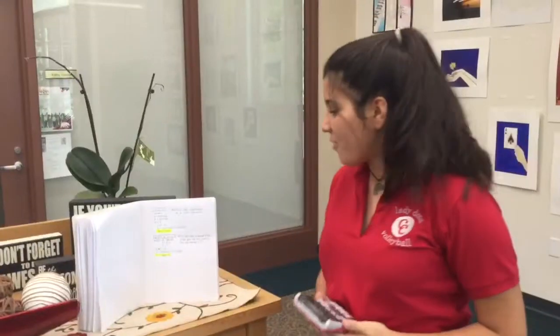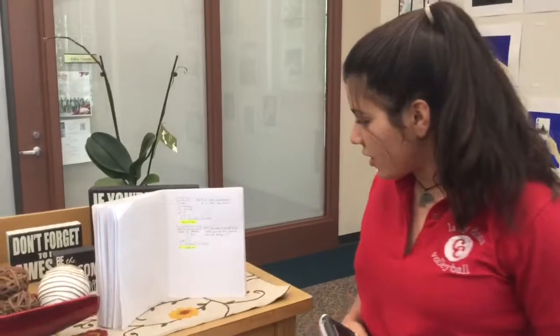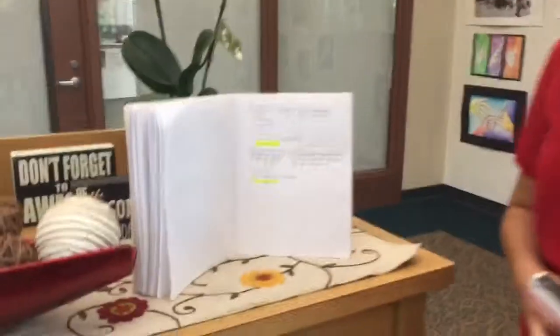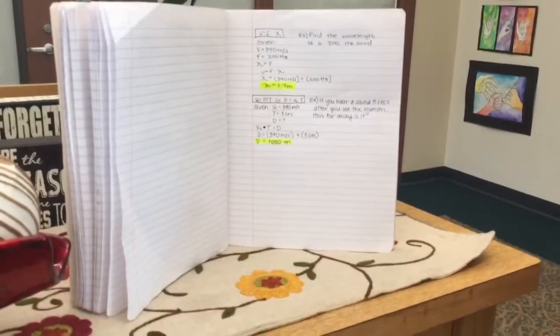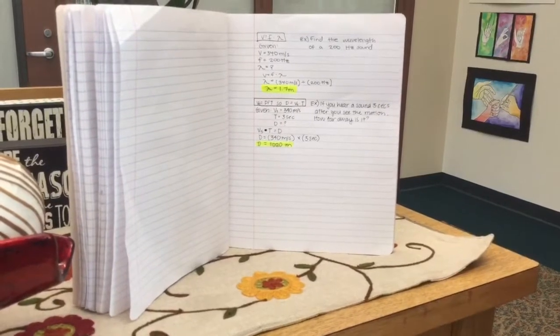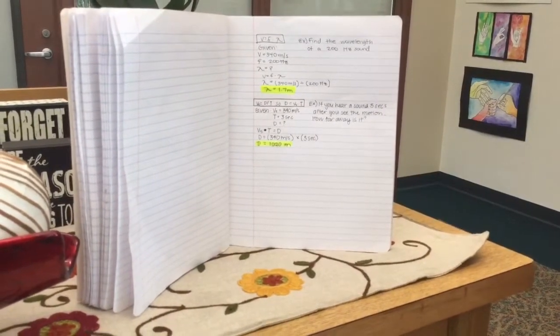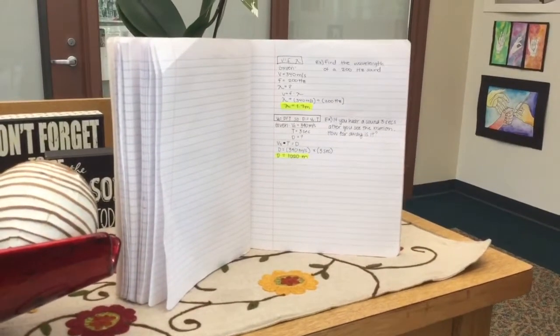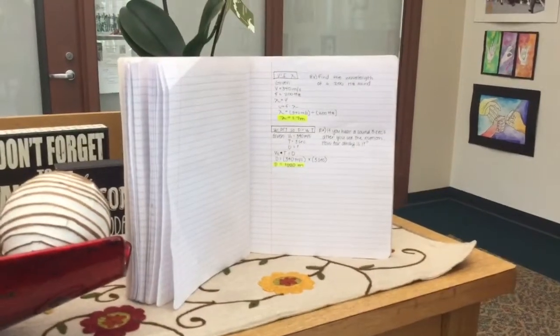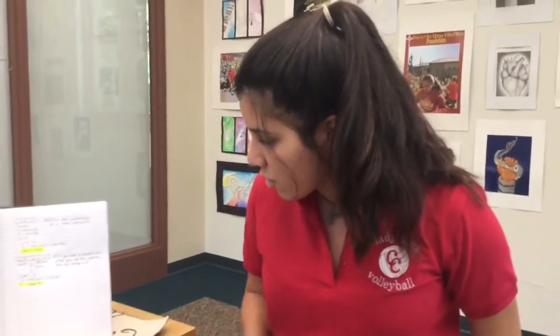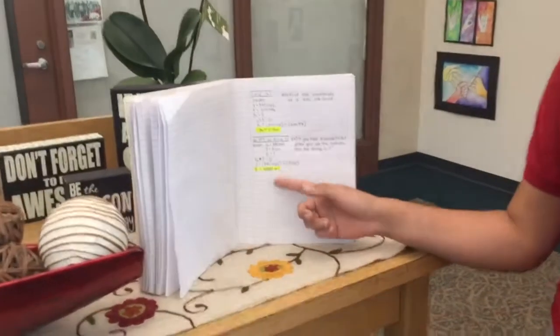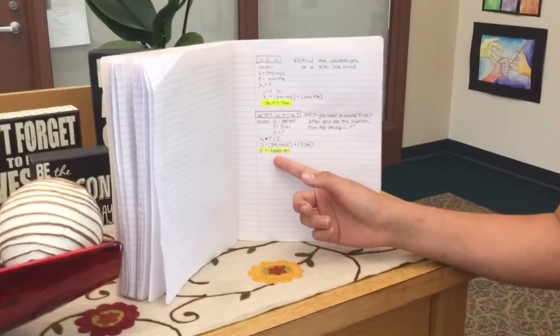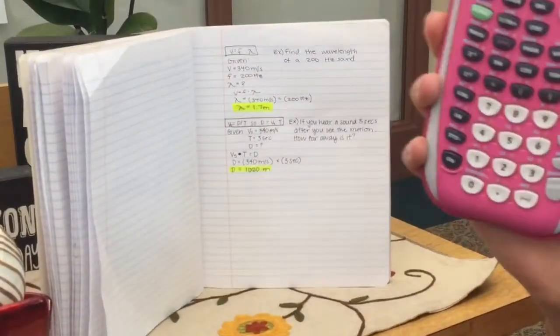All right. Now for this equation, we're going to be using V equals D over T. This question is, if you hear a sound 3 seconds after you see the motion, how far away is it? So first we're going to start off by identifying the values that are given. V equals 340 meters per second, T equals 3 seconds. So now we're going to solve, and we're going to do 340 times 3 seconds, and your answer for distance should be 1020 meters.